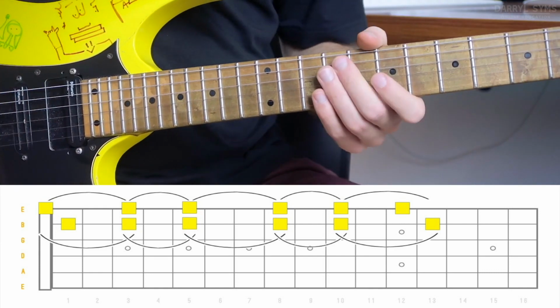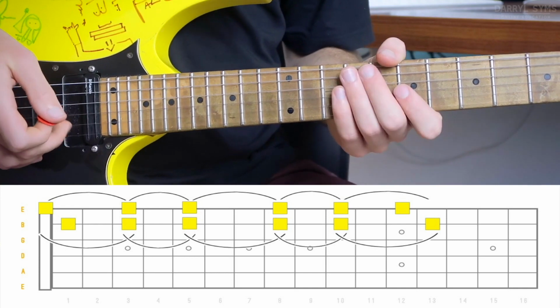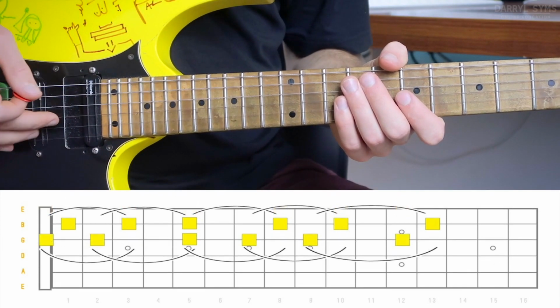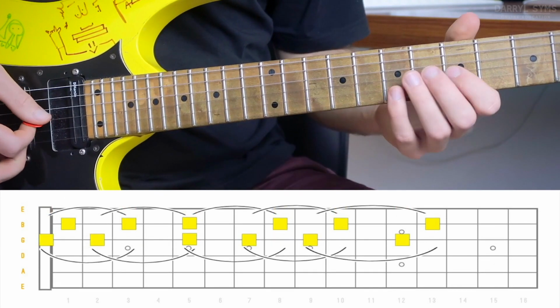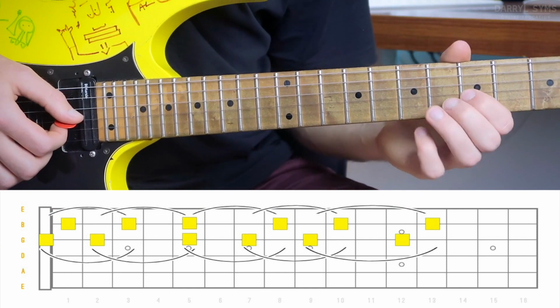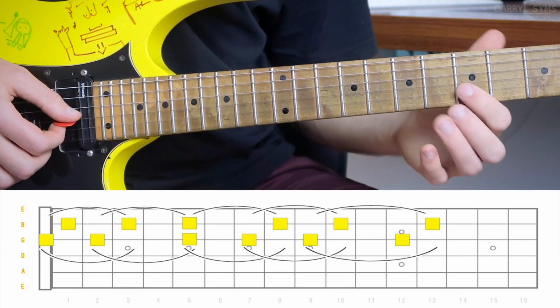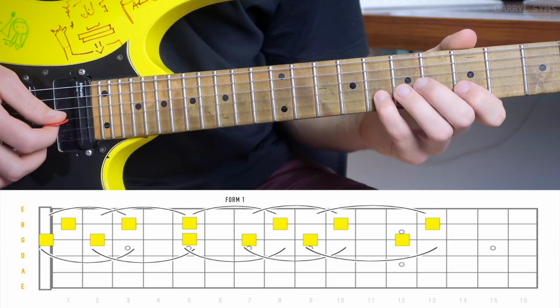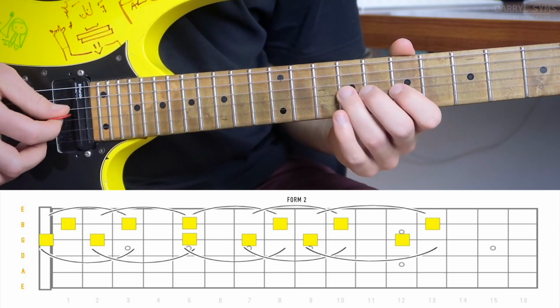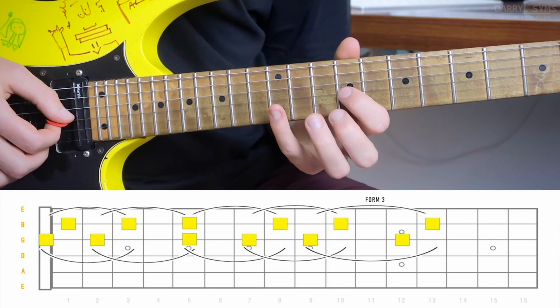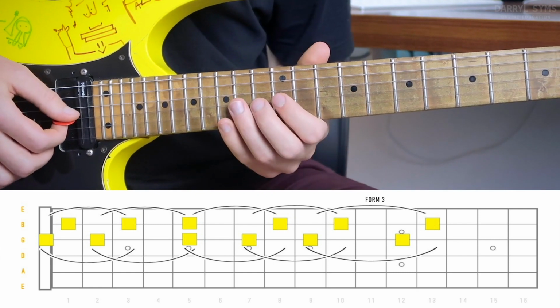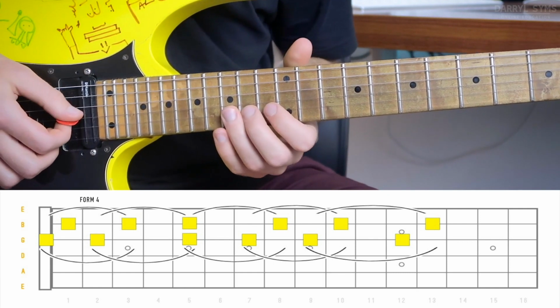Now once you can do this on the bottom string set, of course you can move up to the next string set, which is the G and the B strings, and you could try the same things, taking one sequence of 4 at a time. So within form 1 we have form number 2, we've got form number 3, form 4, and then form 5.